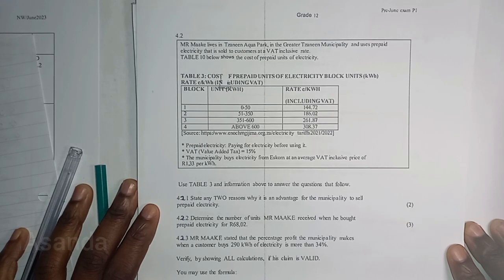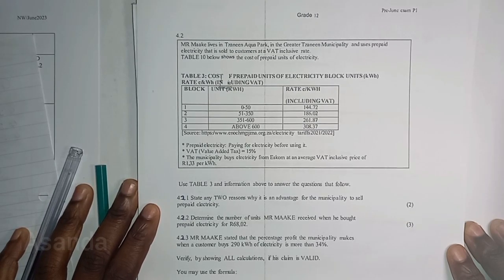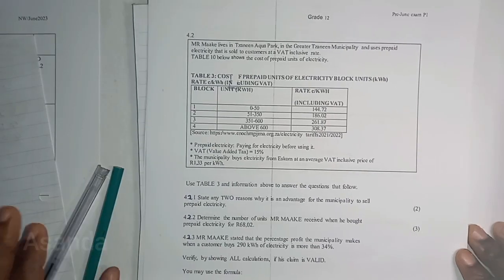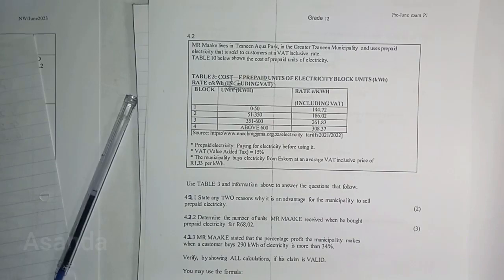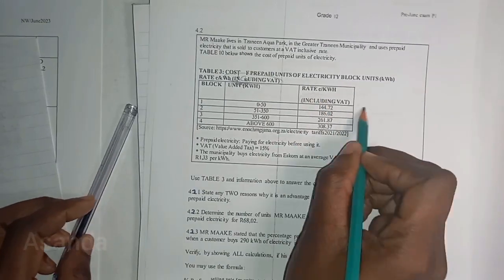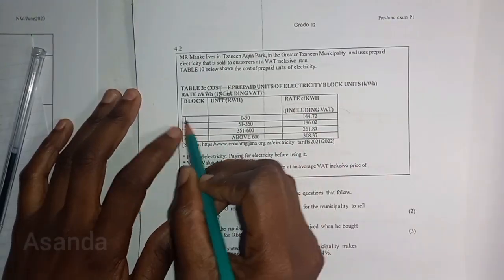Mr. Marke lives in Tzaneen Aqua Park in the Greater Tzaneen municipality and uses prepaid electricity that is sold to customers at a VAT-inclusive rate. The table below shows the cost of prepaid units of electricity. Prepaid units of electricity, block units, kilowatts, rate including VAT. Okay, is it including or excluding? I think it says including VAT there. So that's including VAT. And then, it also says there, including VAT. And then we have the table.